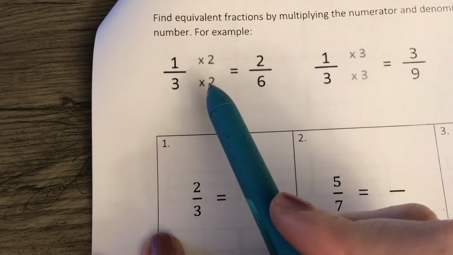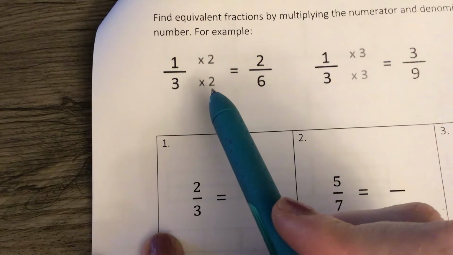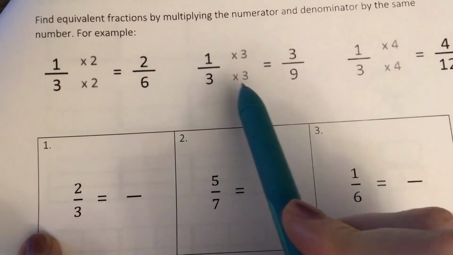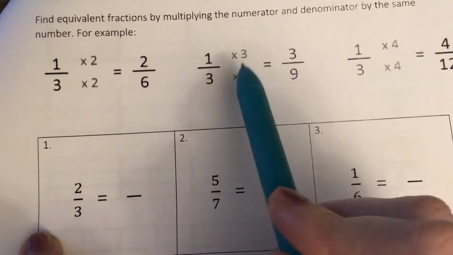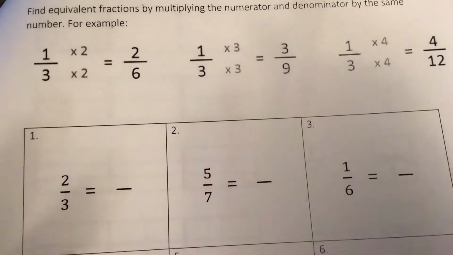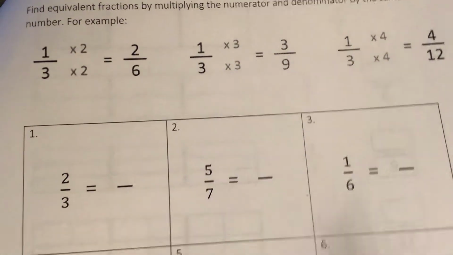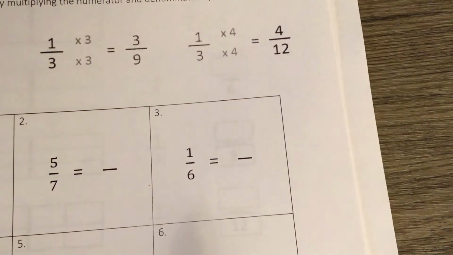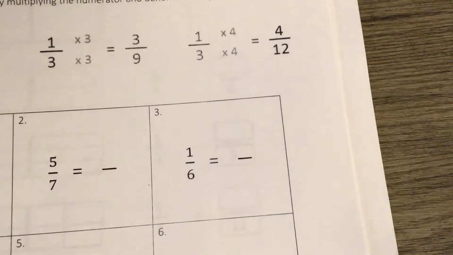So you can find a common denominator by using any number. Over here, they used 3 as the example. 1 times 3 is 3 and 3 times 3 is 9, so 3/9. That shows you that those are equivalent fractions. And then 1/3 to 4/12 is multiplied by 4.